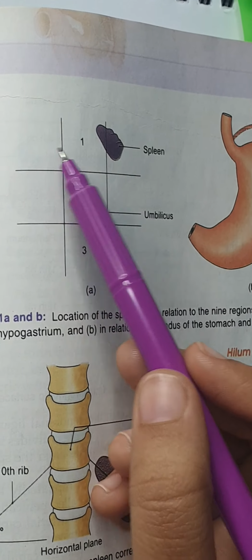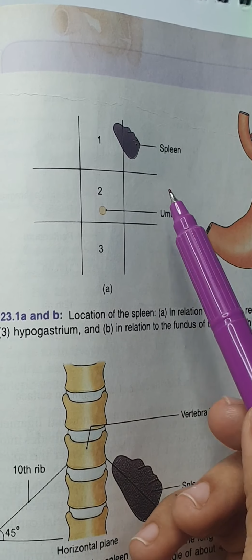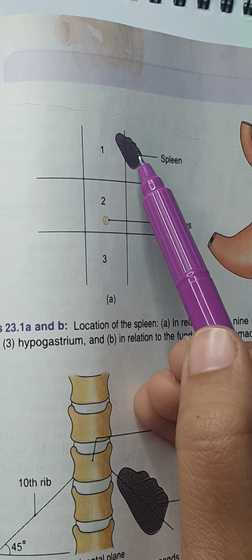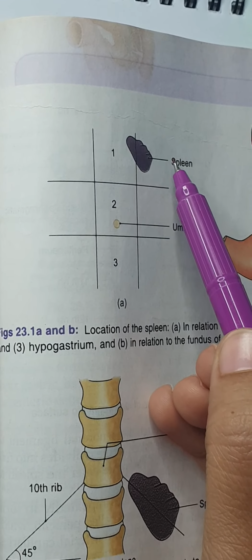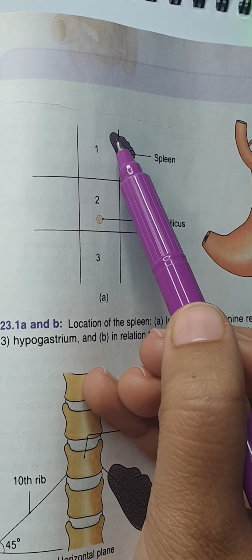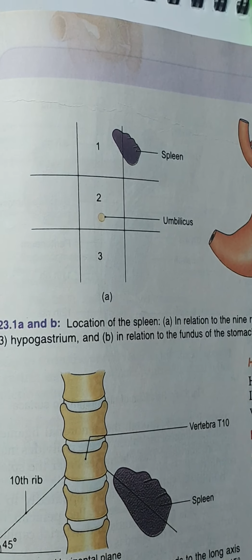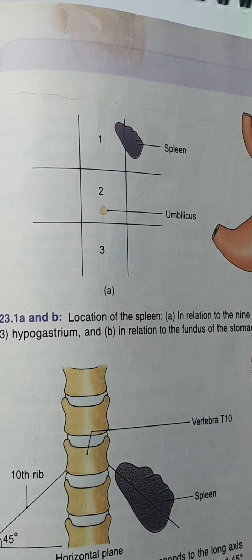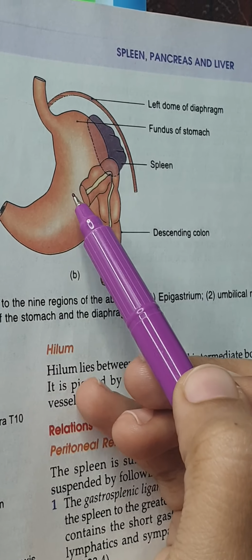So this represents the 9 regions of abdomen, and a spleen is mainly present in the left hypochondrium and partly in the epigastrium. So spleen is basically present in the left side of the abdomen. Now looking at the next diagram, I told you that the spleen is wedged between the diaphragm and the fundus of stomach.